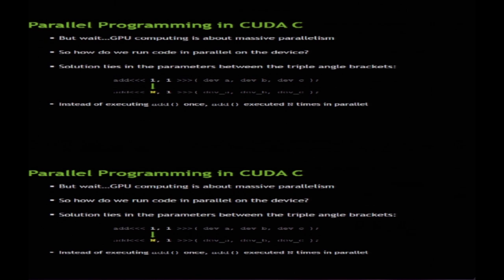If we take add n and give it these particular parameters, instead of add executing just once, it's going to execute n times, and all those are going to be in parallel. And you have very little control over any synchronization between those when you launch it in this way and run it, and I'll talk more about that.